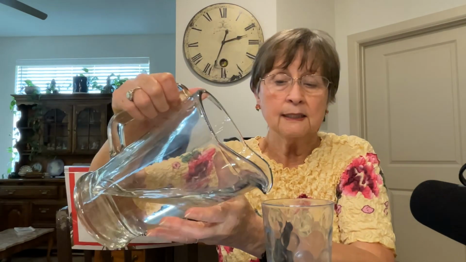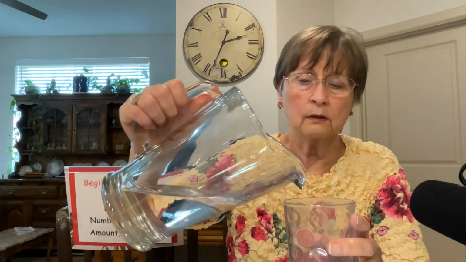And I want to show you one more thing about amounts. Here is a glass. And I'm going to put a little bit of water in it. Okay. Now I would say it has a little water, a little bit of water. I wouldn't say it has a small water, but I would say it has a small amount of water. But I would probably say it just has a little bit of water. Okay. Then I'm going to add more water. Now it has more water than it had.